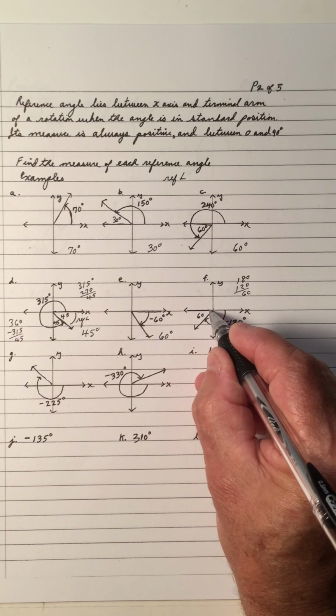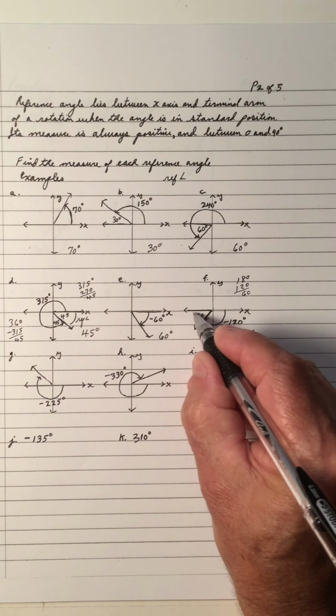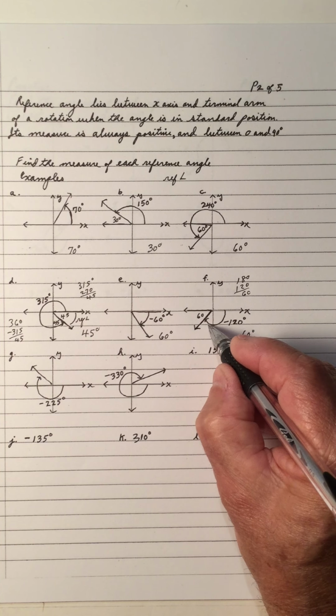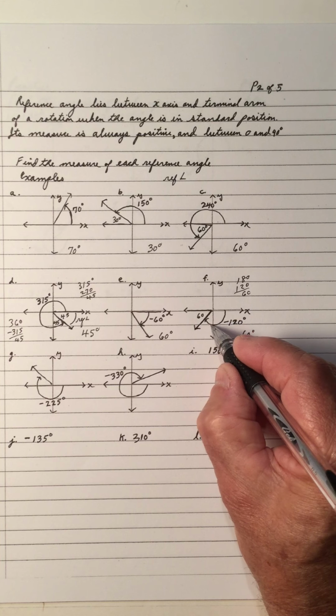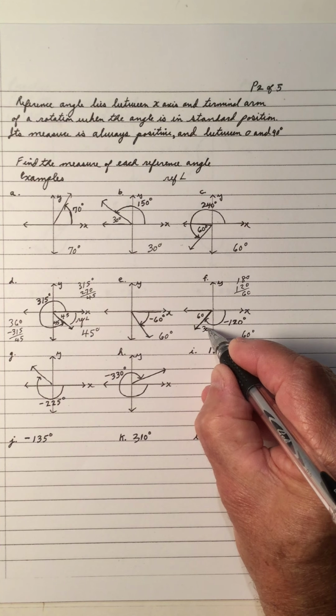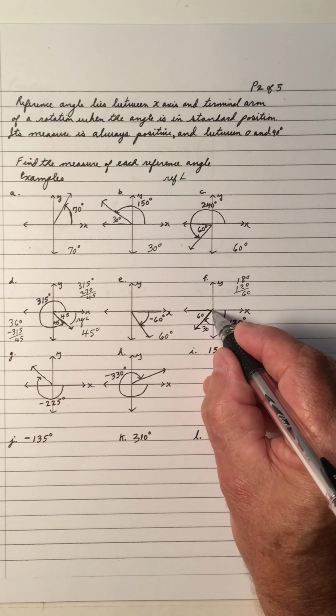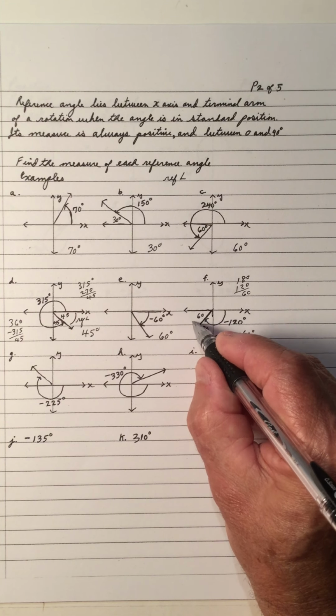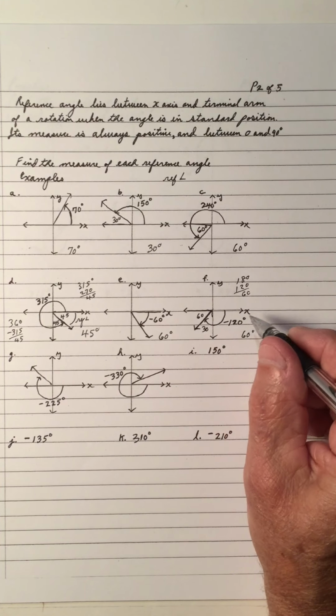The reference angle is the angle between the terminal arm and the x-axis. Another way to do it, if this is a negative 120, that's a negative 90 and 30 more. So if this angle is 30, then that's a 90 degree angle. So 90 take out 30 gives you 60. So the reference angle is 60. Either way, you can do it.